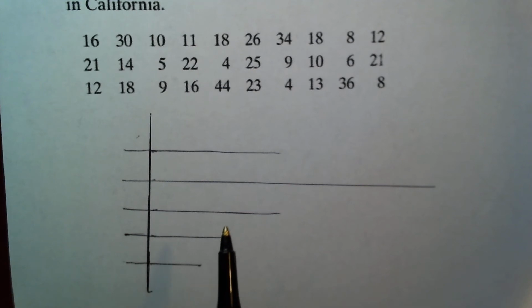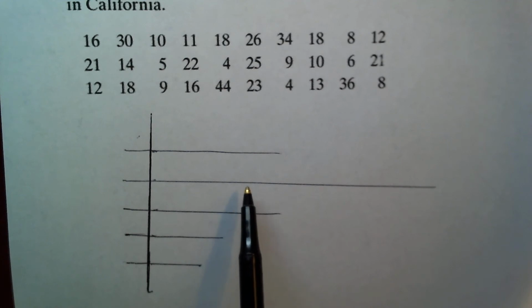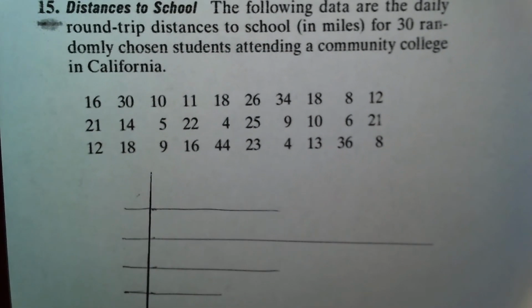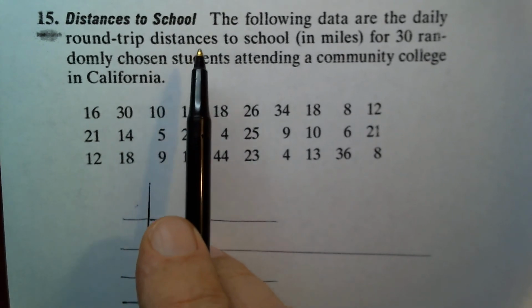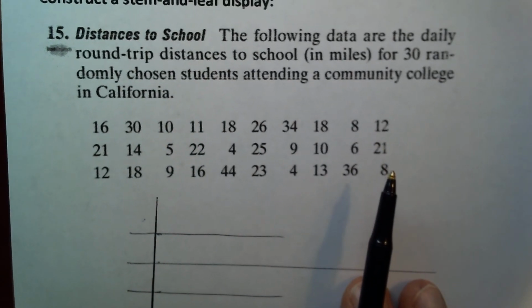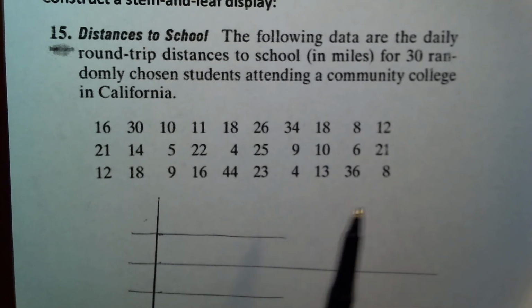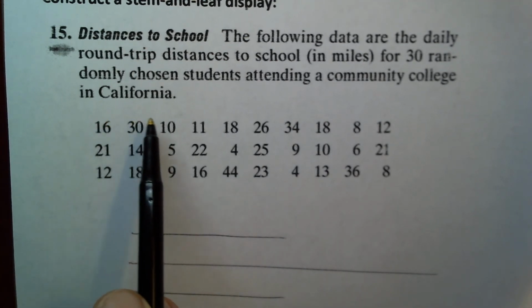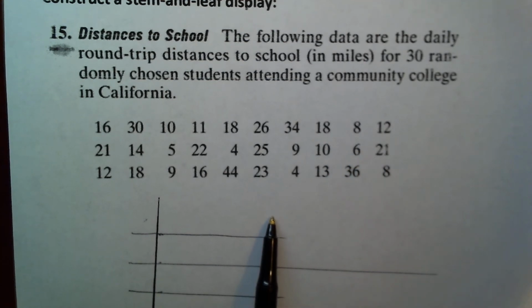In example 15, we are supposed to construct a stem and leaf display. And what we see here are the data. The data are the daily round-trip distances to school in miles for 30 randomly chosen students attending a community college in California. So here are the distances in miles randomly arranged. What we'll do is use the original data, but split it up in a certain way.